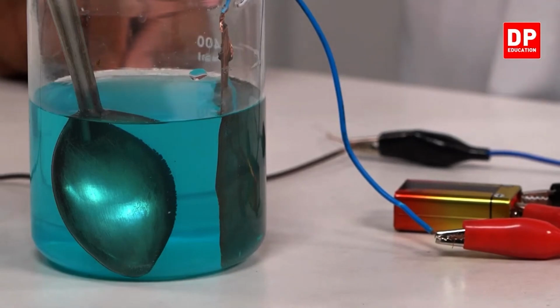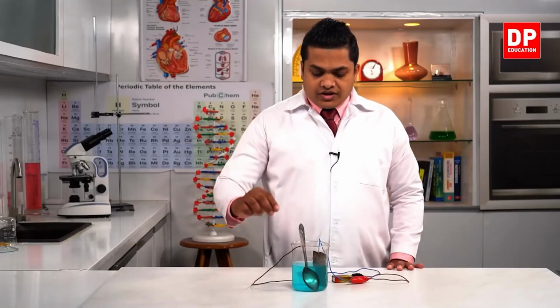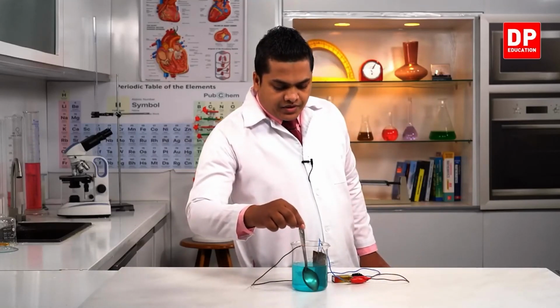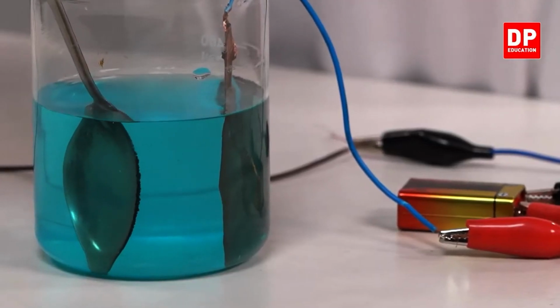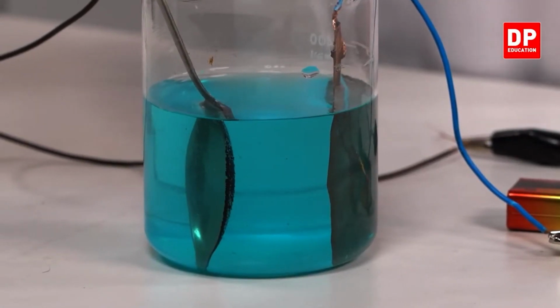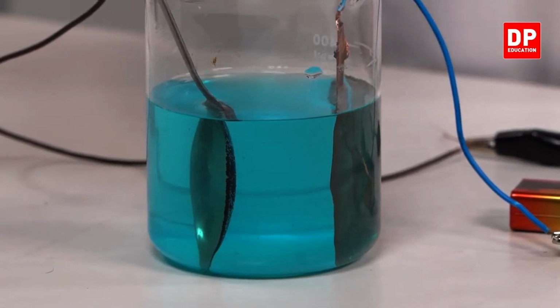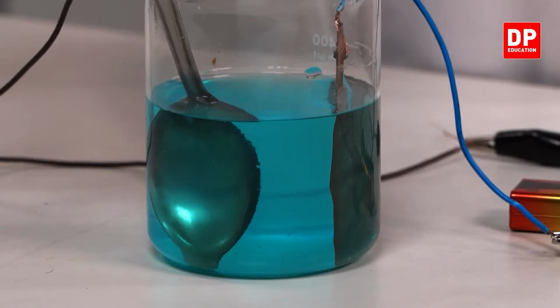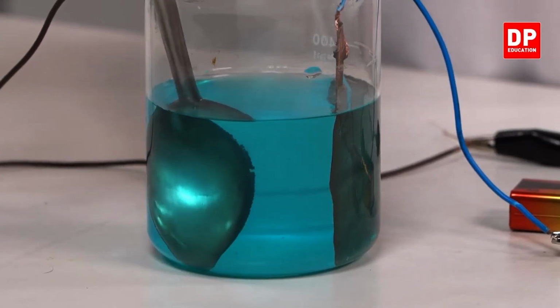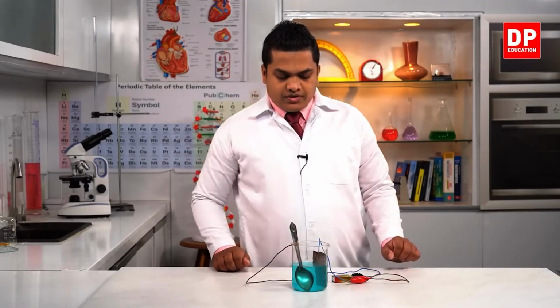So we have to wait for a while. Now if you check the spoon in here, you can see that there are gas bubbles getting created. So we'll wait for some time and let's see what's going to happen.